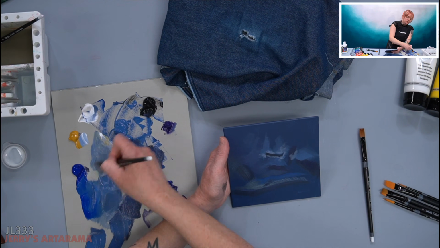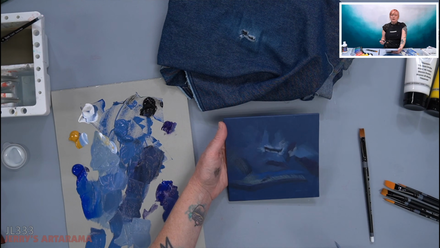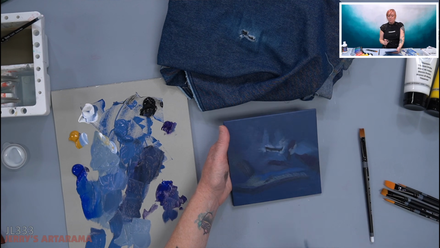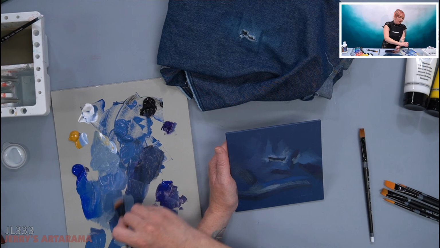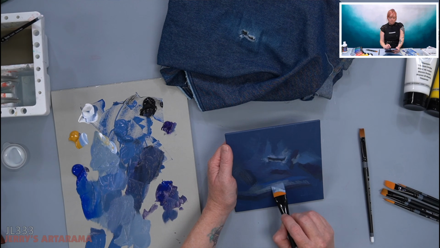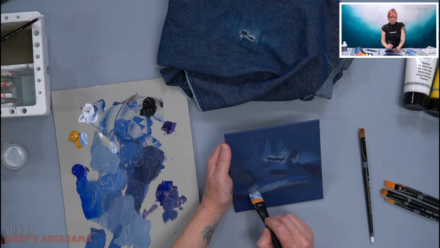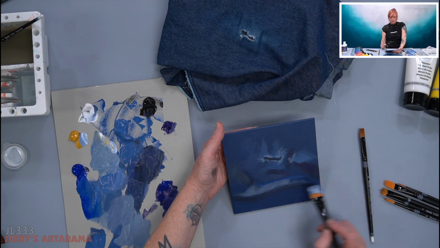And again, I'm mixing just a little bit of yellow ochre in there. You can also mix the cadmium yellow, but I like yellow ochre more for blue jeans. It tends to get a little bit more naturalistic. Right? Just kind of pop that in.